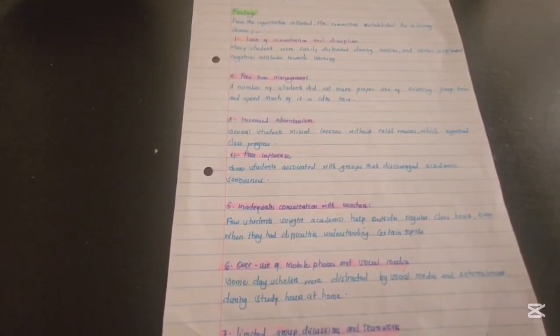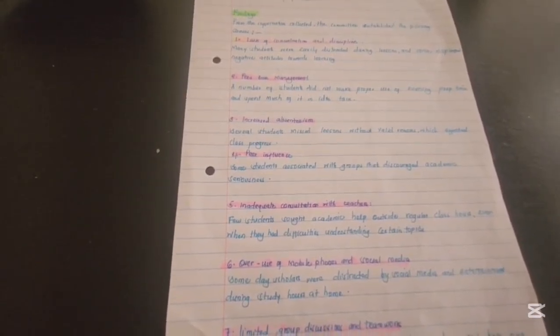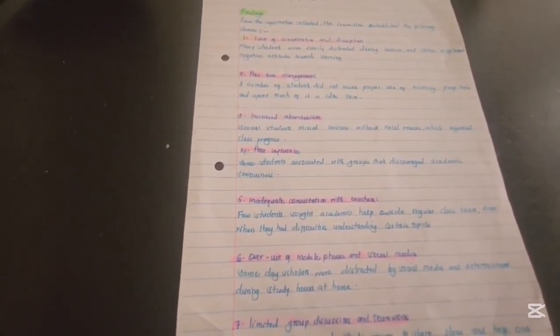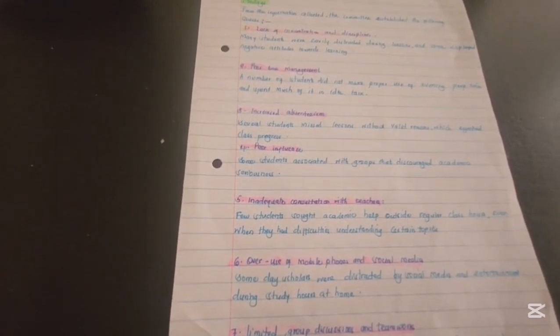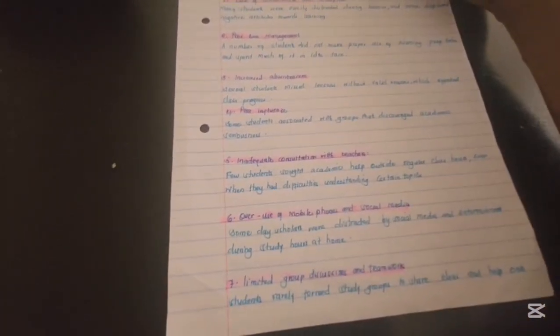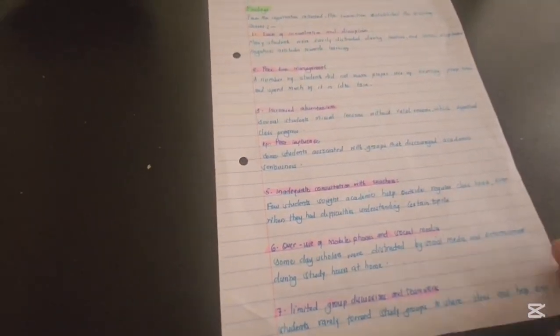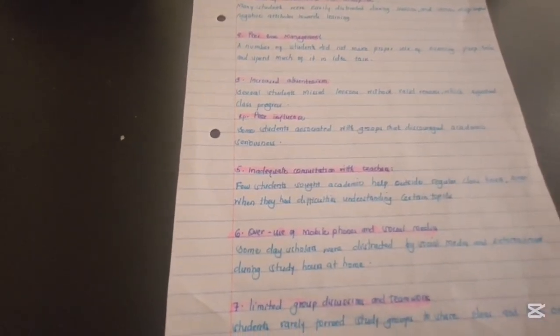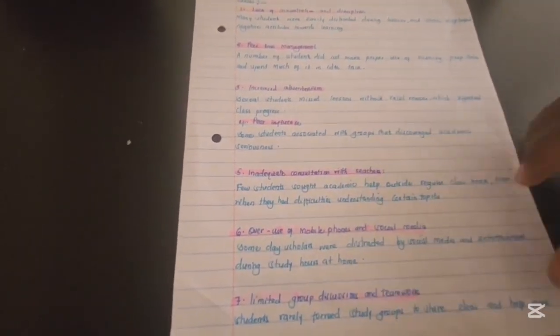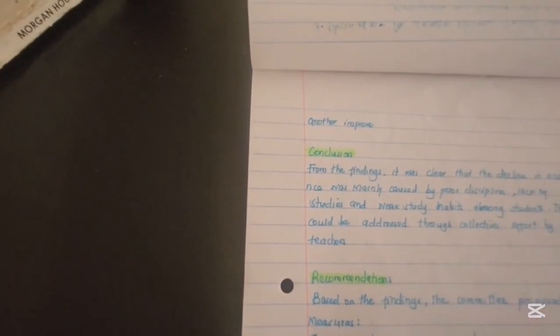Some day scholars are distracted by social media and entertainment during study hours at home. And we have number 7, limited group discussions and teamwork. Students rarely formed study groups to share ideas and help one another improve. And then after the findings, you go to write about summary and conclusion.